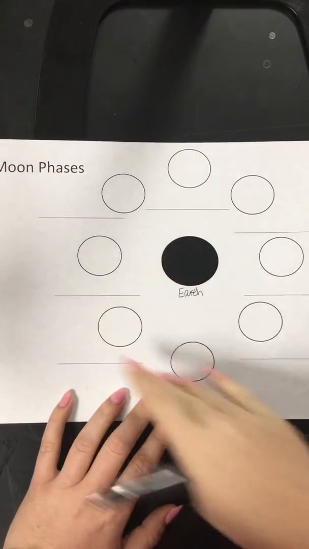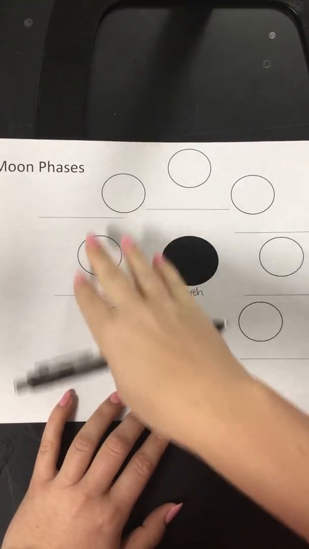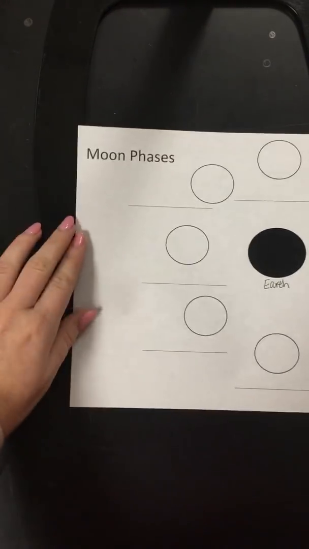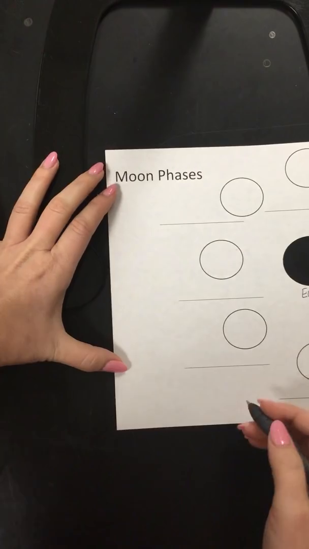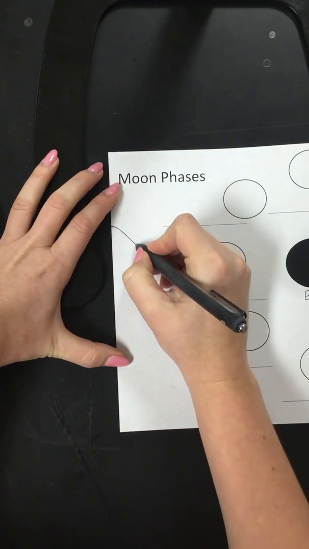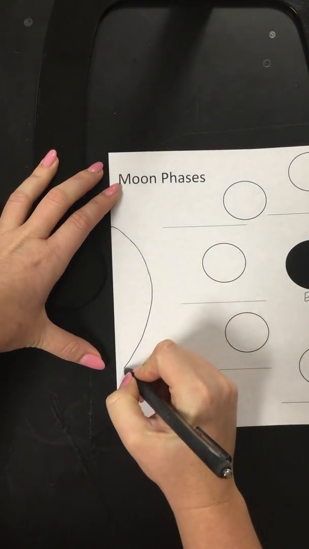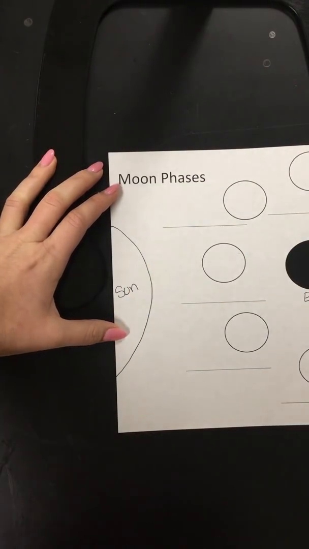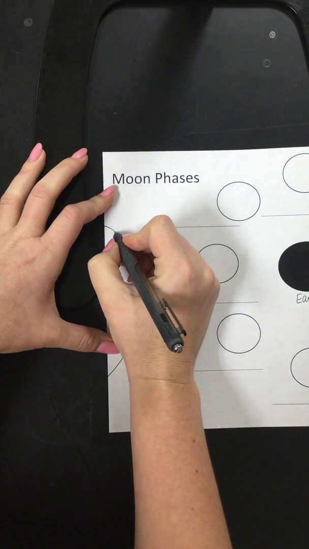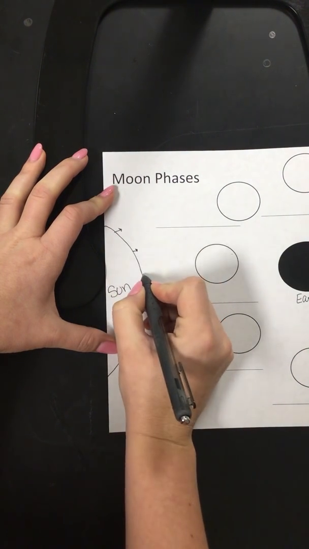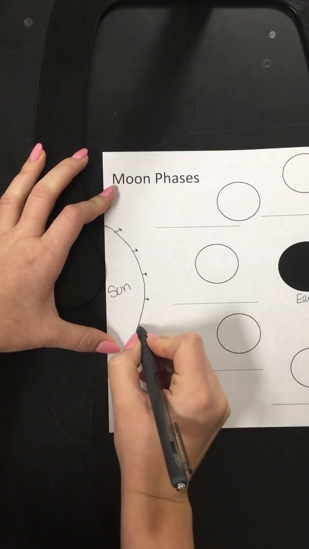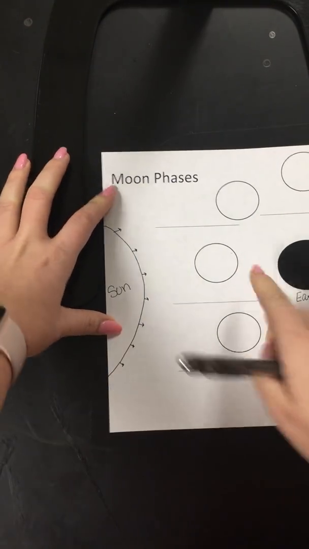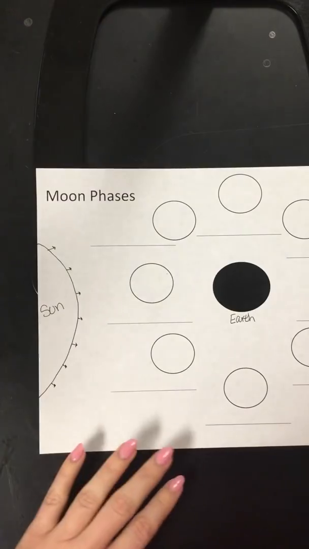So we have the Earth, we have the moon, but we know that the moon is actually a rock. It doesn't give off its own light, so we need to add the light source. So over here in this empty area, I'm going to draw a half circle, nice and big, to remind us that this is the sun. And we know that the sun gives off light in all directions, which is what allows us to be able to see this light from the sun reflected off the moon.